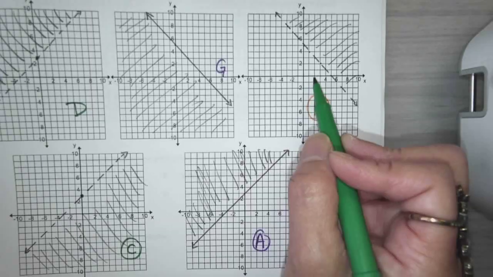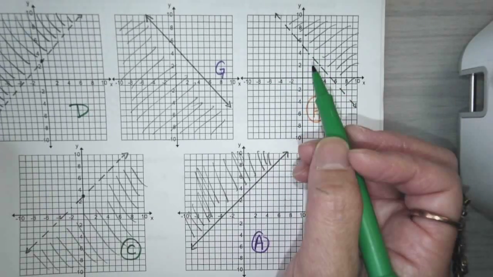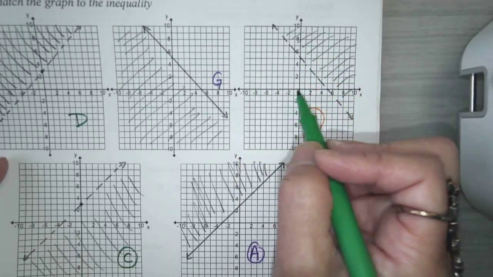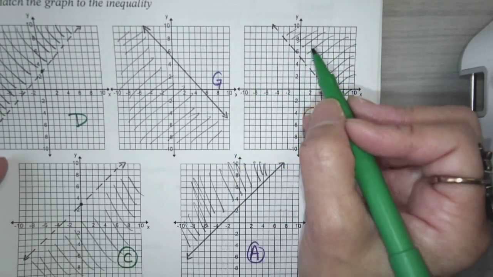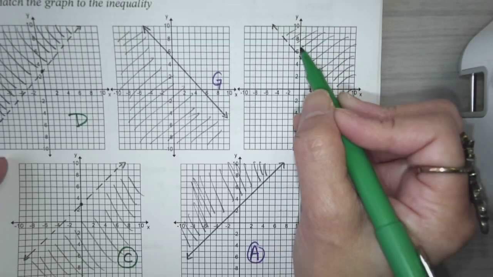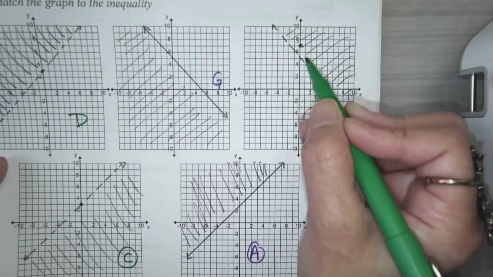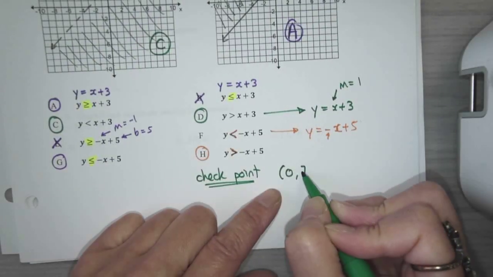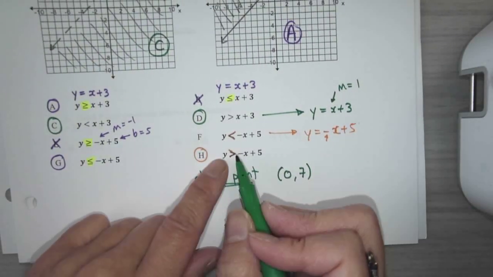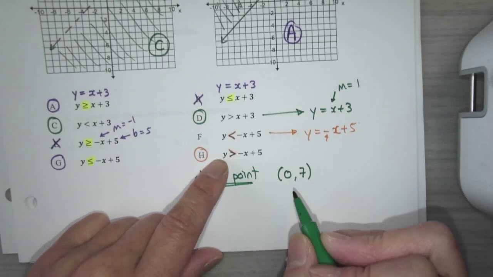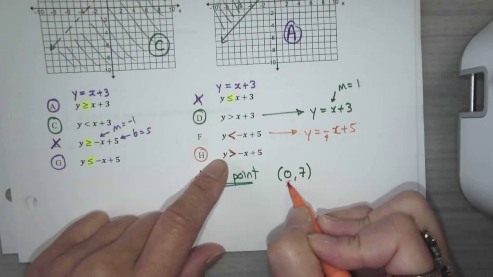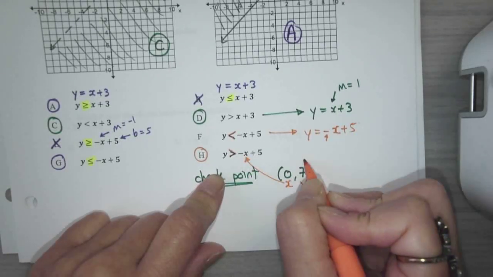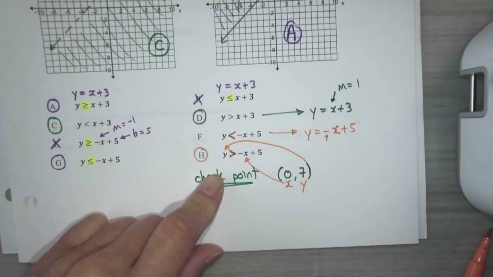If I check a value here, what do I mean by check a value? Check a value on the y-axis. Or any value, actually, anywhere on the grid, but I like y-axis lines. So if I check a value here and say this point here, that would be (0, 7). So check the point (0, 7). If I put that into this equation, this is my x, and this is my y. So this goes in for my x. Just sub it in. This is just an equation, so sub it in.